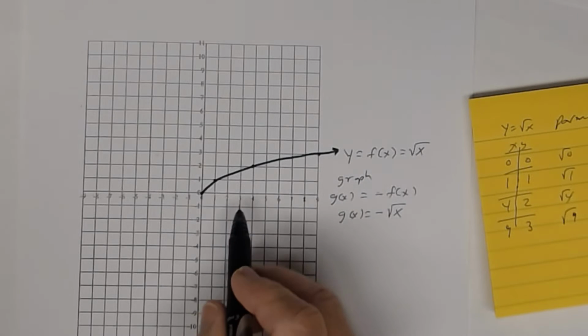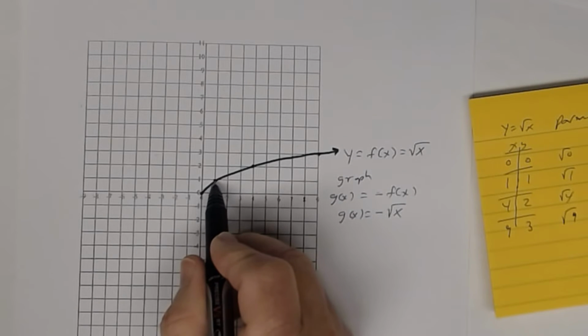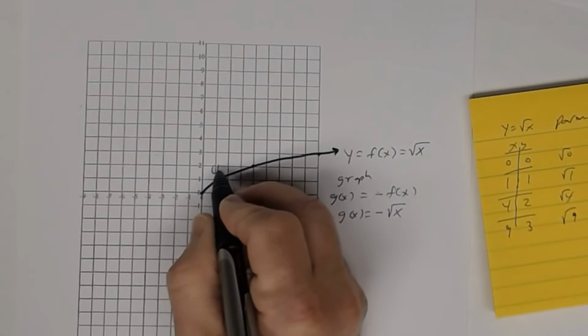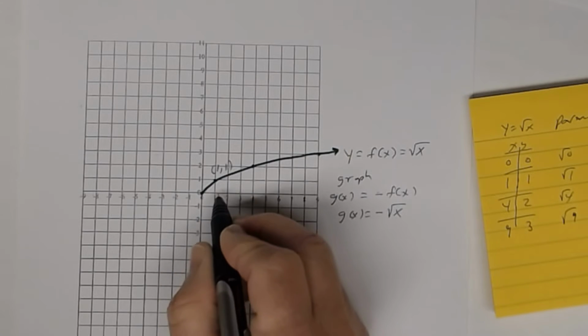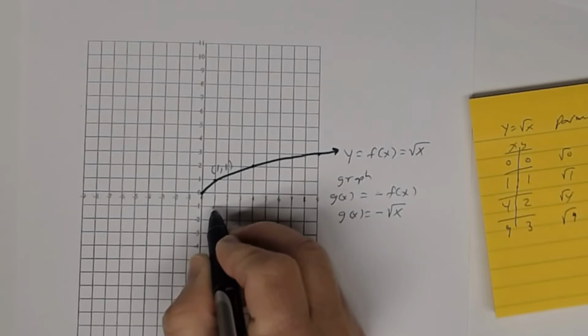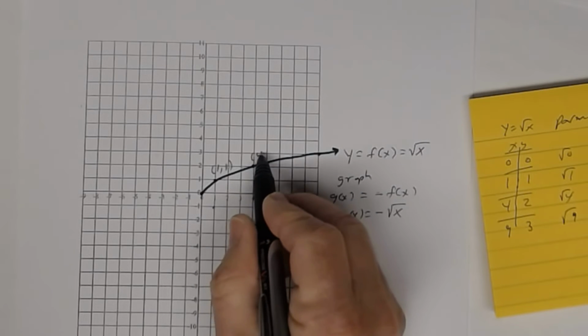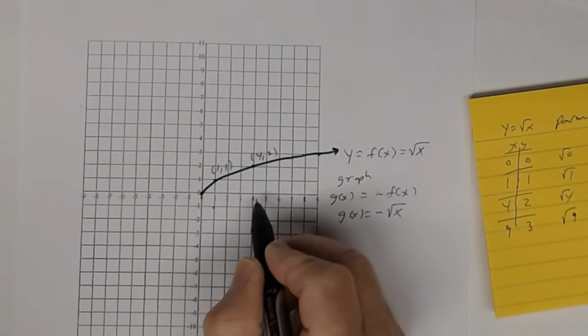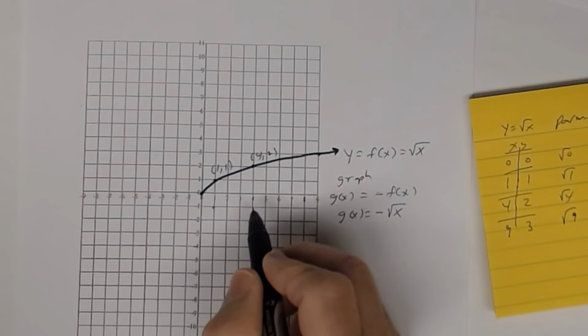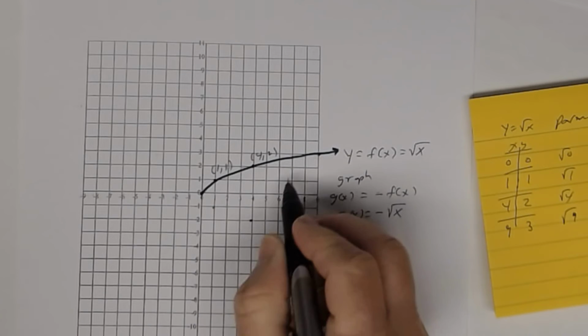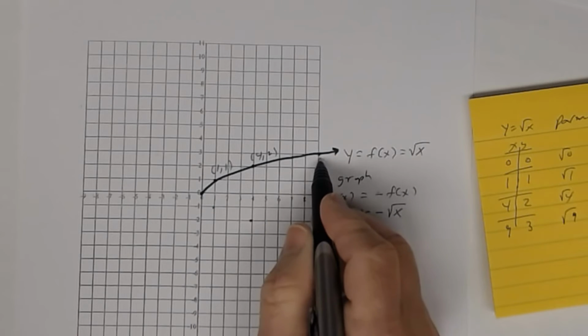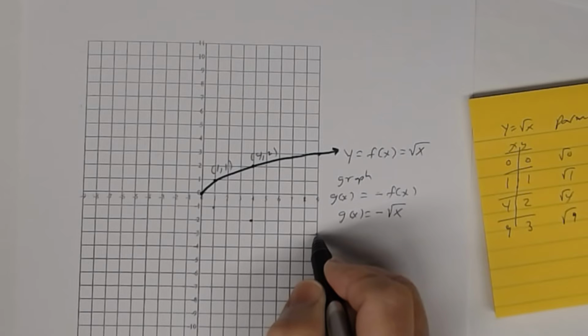y coordinates. So in other words, remember this is 1, 1. 1, 1 becomes the point 1, negative 1. 0, 0 stays 0, 0. 4, 2 becomes, when I do a vertical reflection, the point 4, negative 2, right here. And then 9, 3 becomes the point 9, negative 3.